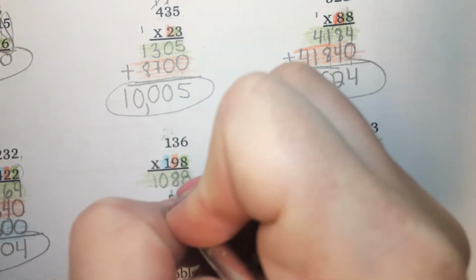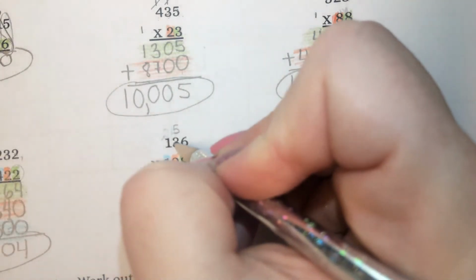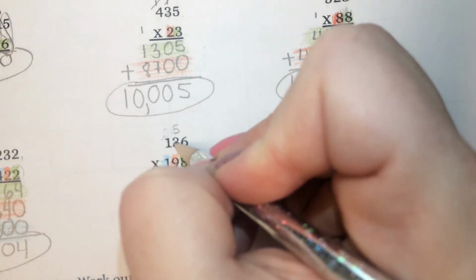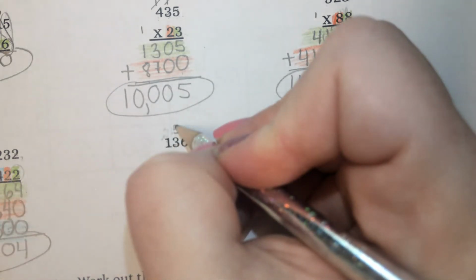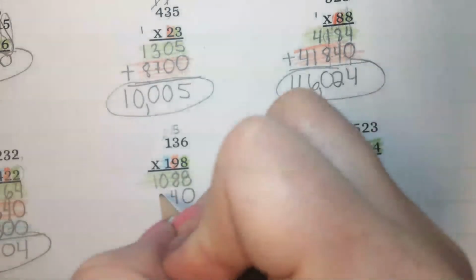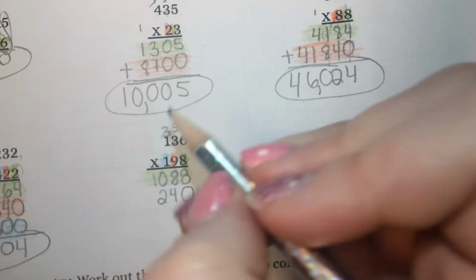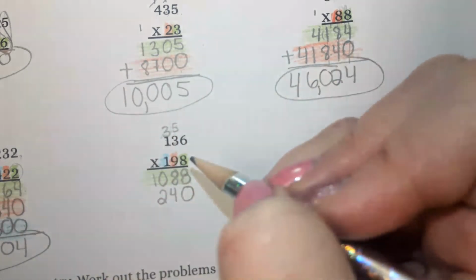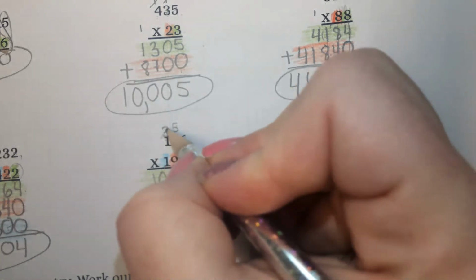So I'm going to put a 4 here, and then I'm going to carry that 5. 9 times 3 is going to be 27 plus 5. So that's 27, 28, 29, 30, 31, 32. 2. Carry that 3. 9 times 1 is 9 plus the 3. That would be 9, 10, 11, 12.